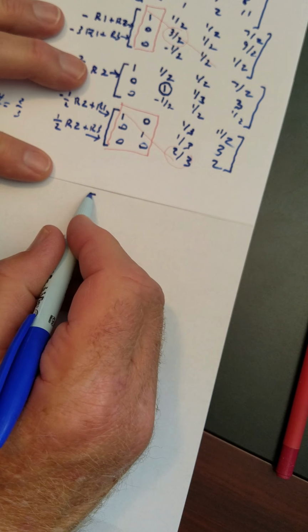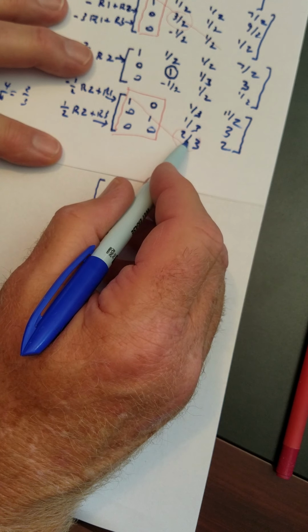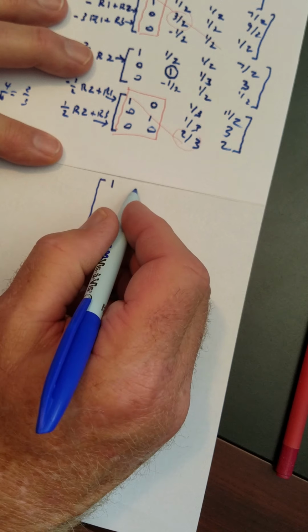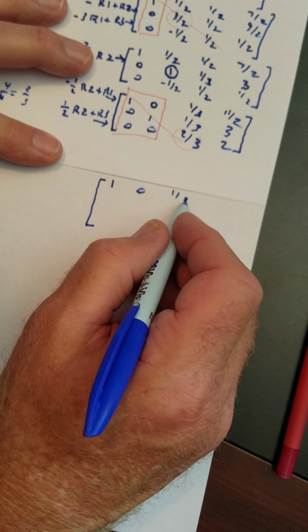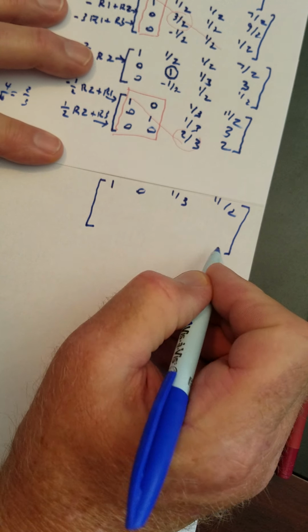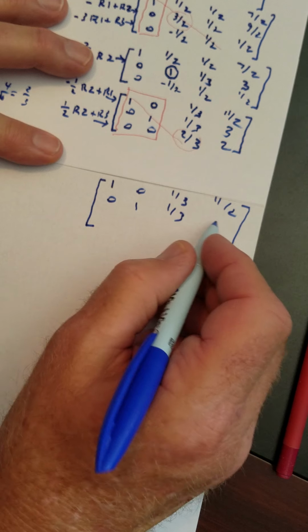Okay, so the next step is I want to get a 1 where the 2/3 is. So when you get a 1, we're working with row 3. The other 2 stay the same. All I'm doing is copying the top 2 rows up there.